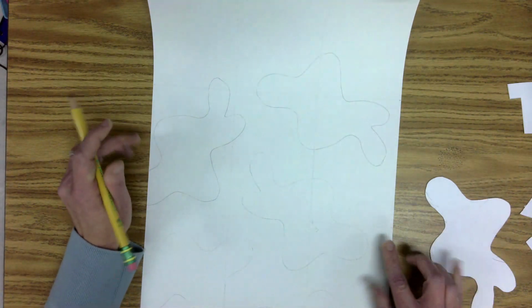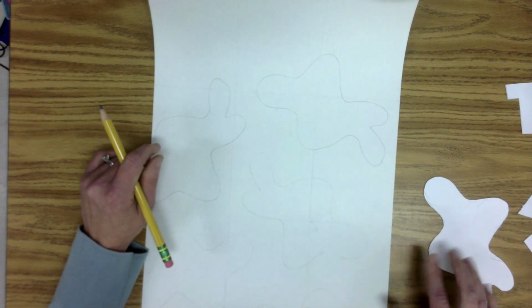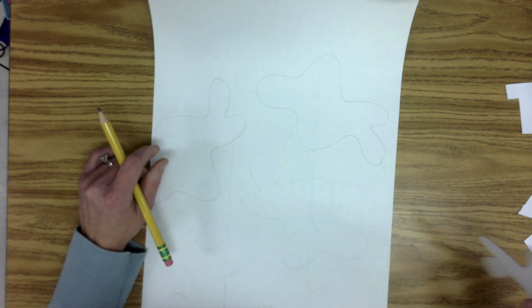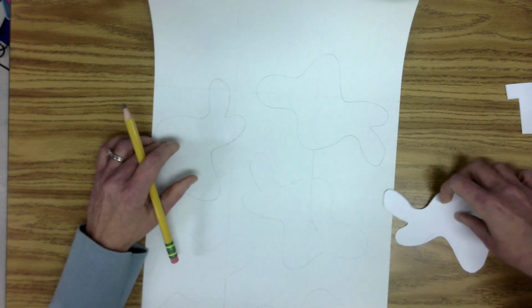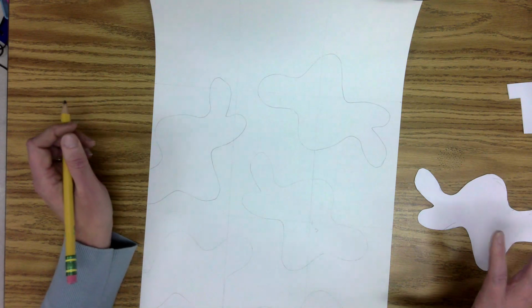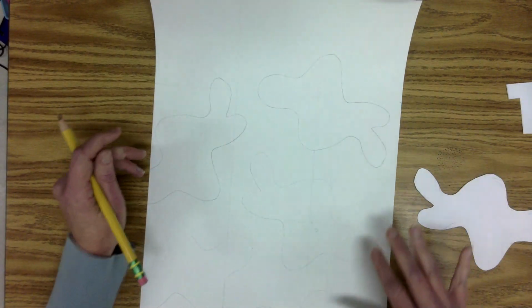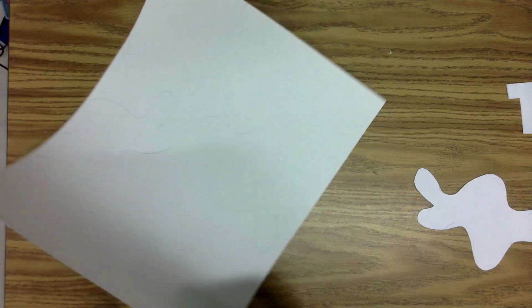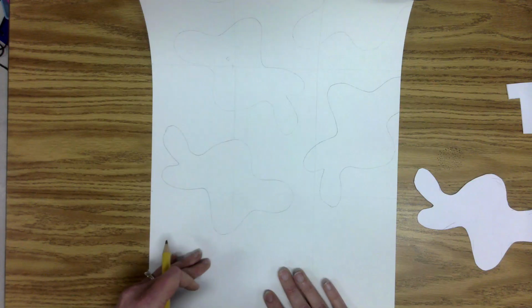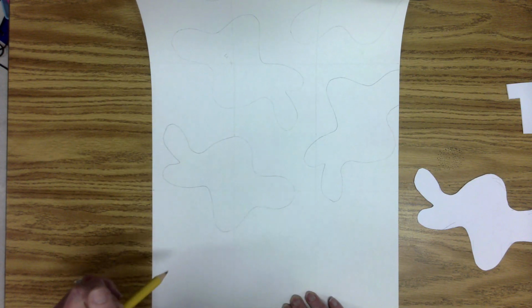Okay, but I do have some of this empty area, so when we're done with everything, if I feel like I need to use maybe a part of the shape to help fill it in, I will. But I can also use my overlapping space. Alright, now I'm going to flip my paper over to help me work on this last section.